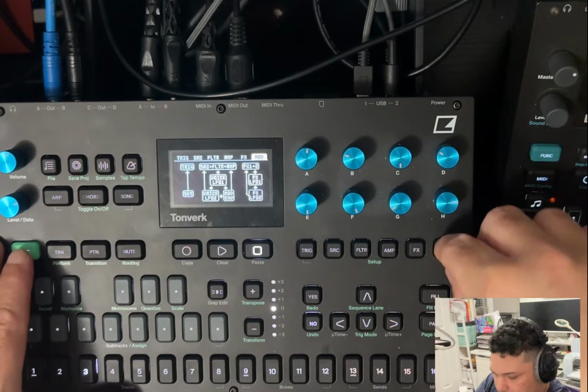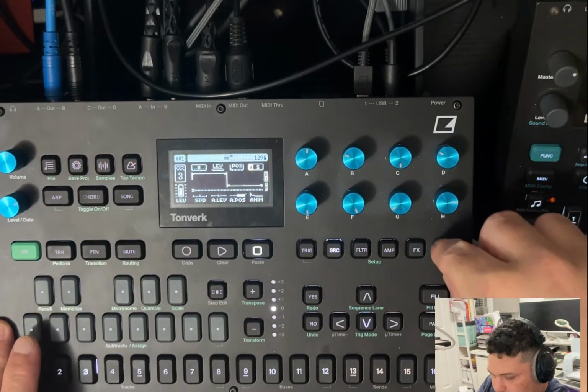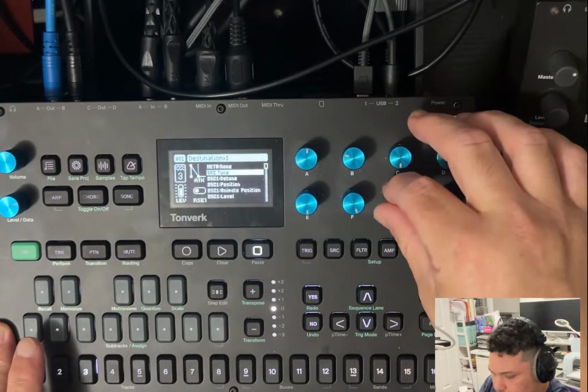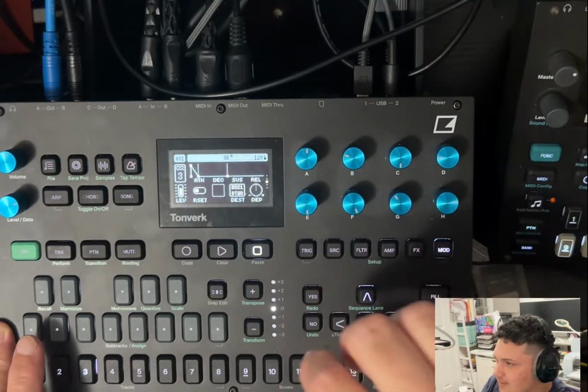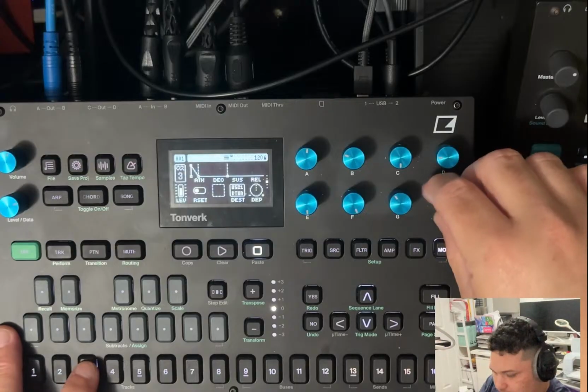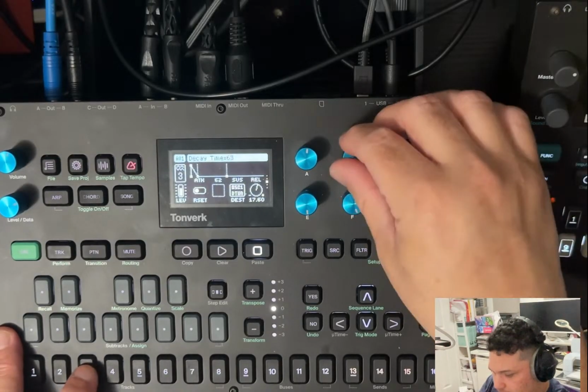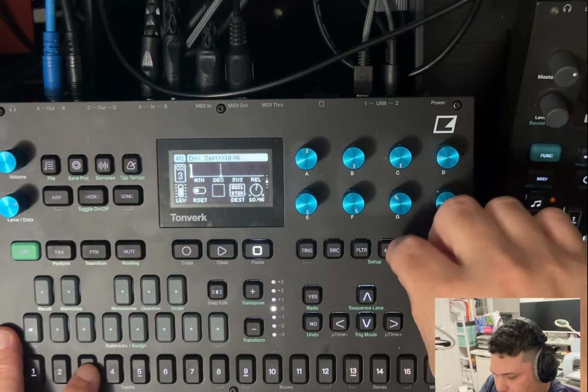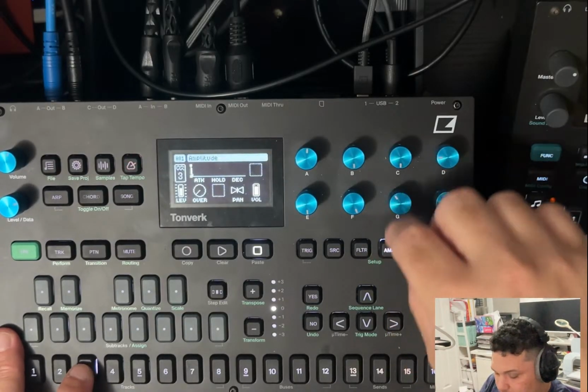All right, and then we're going to do the same thing. We're going to go to the mod, and we're going to choose oscillator 1 detune. We're going to go to amp.